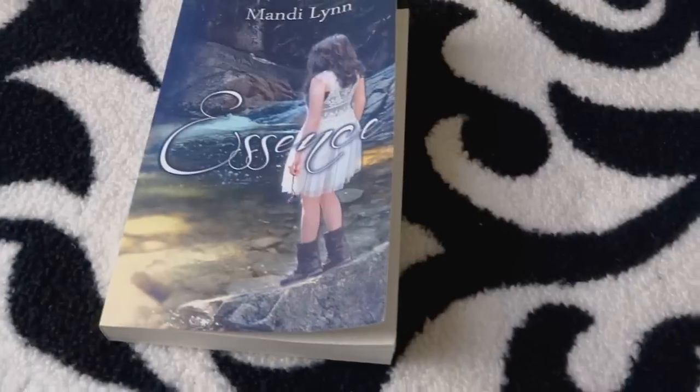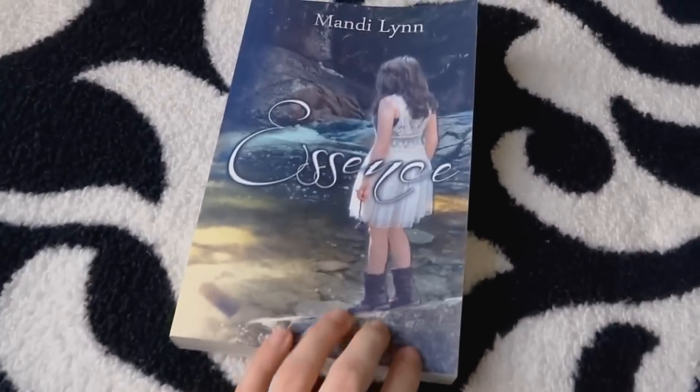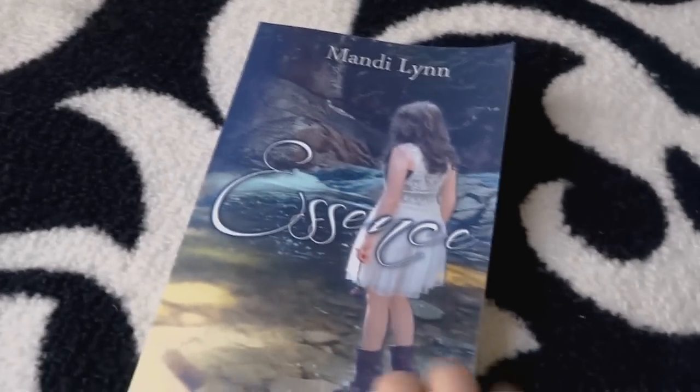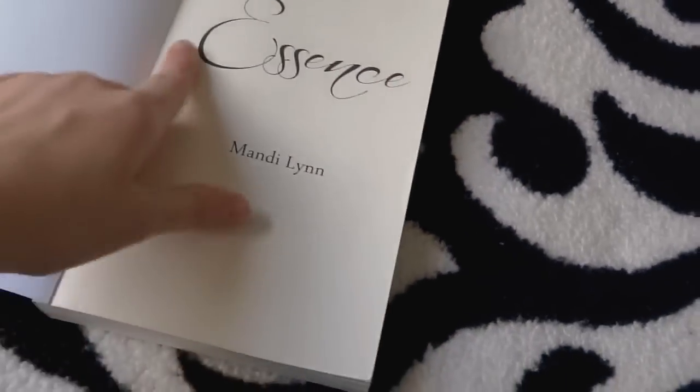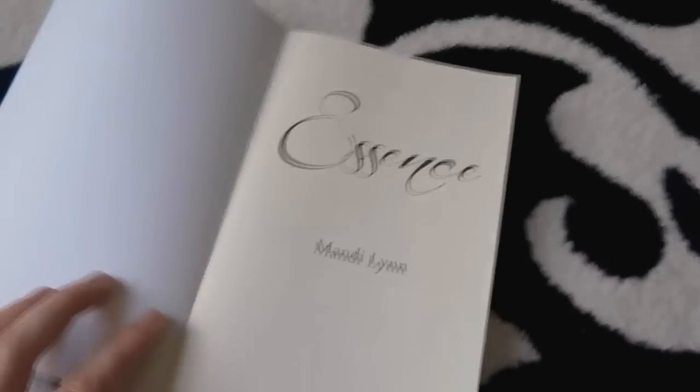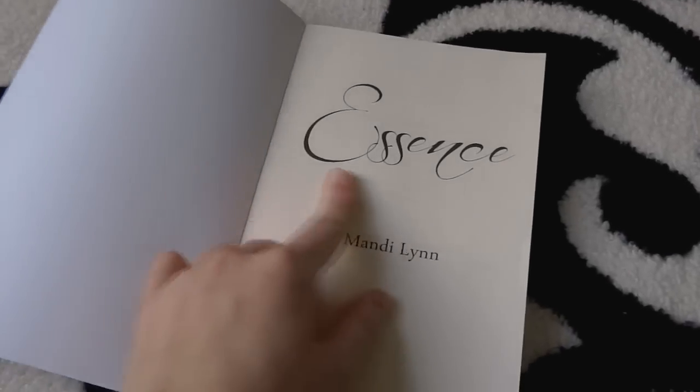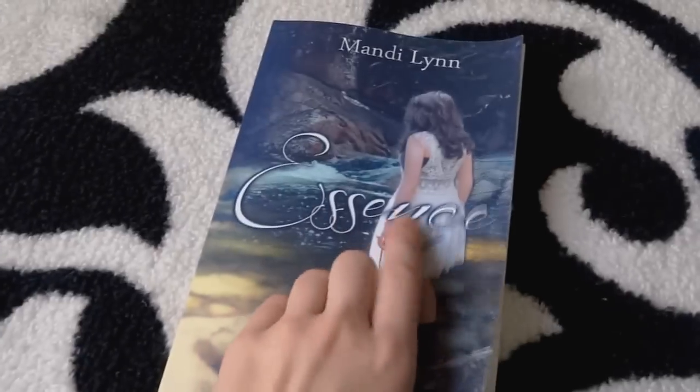And today we are going to be walking through how to do the title page and the copyright page of your novel. Okay, so to help you guys out, I'm going to use a copy of Essence as an example. So the title page is this page right here. It's when you first open it. Basically, it's the title using the same font as you used on the cover, and then your name.